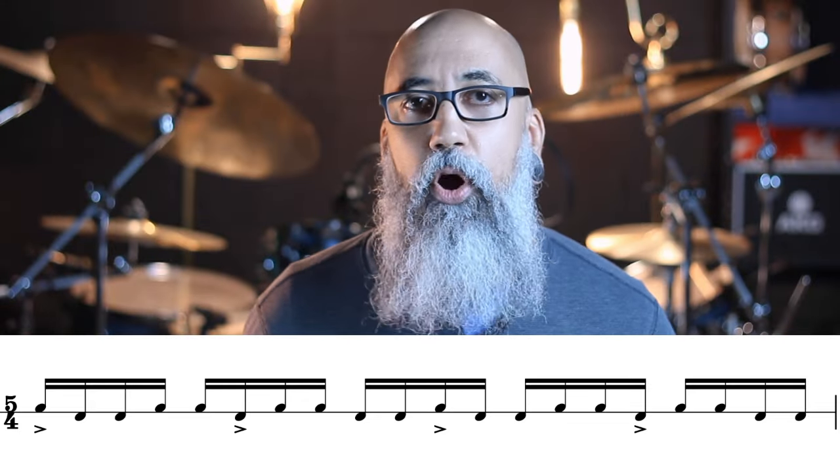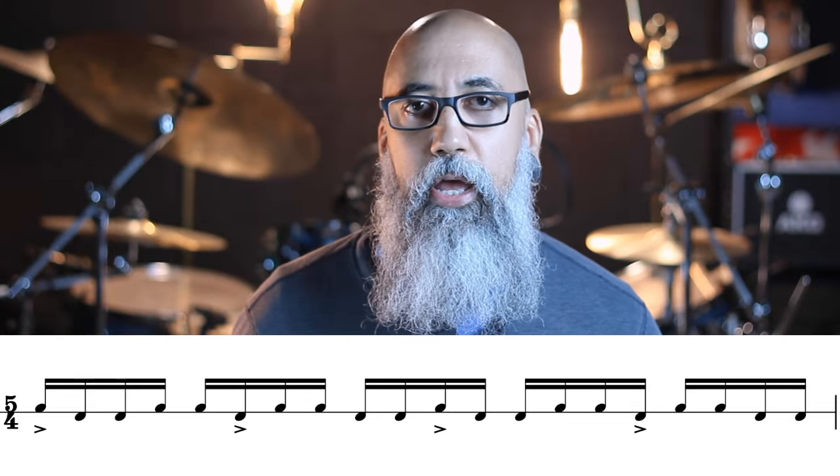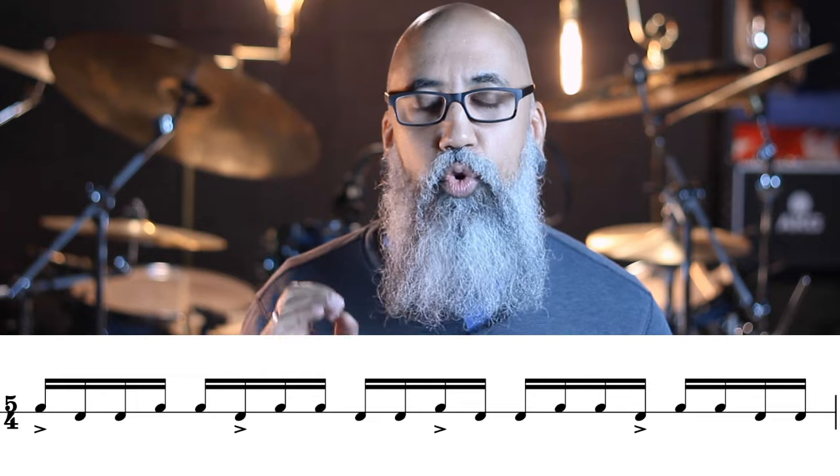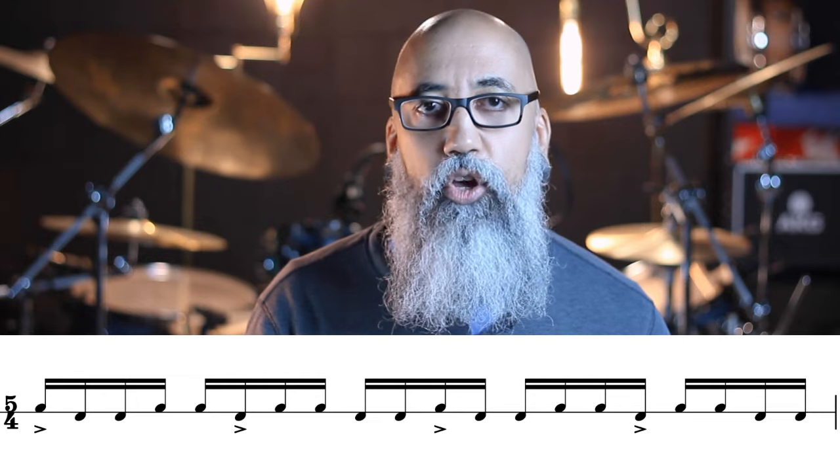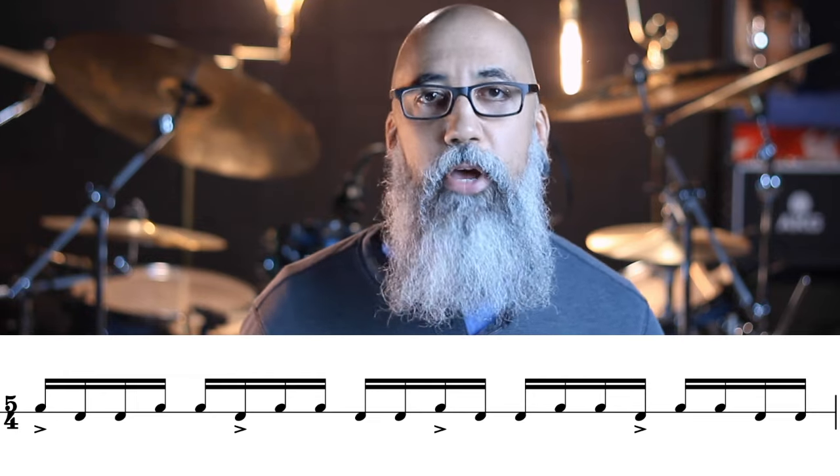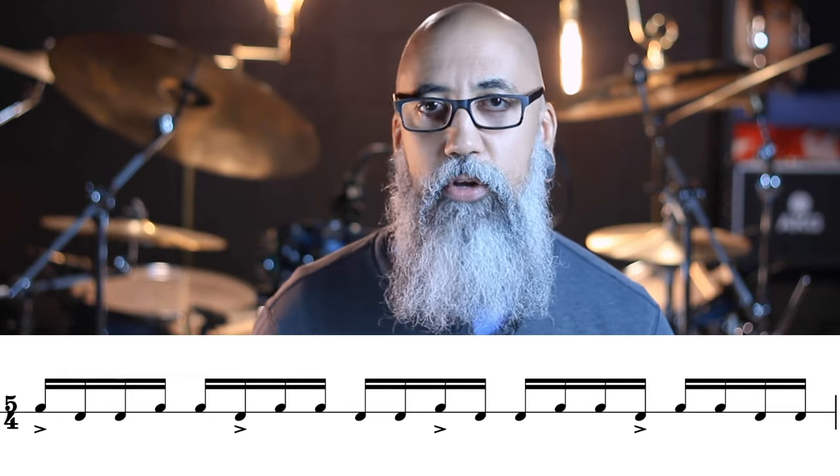In that way, we borrow from a tradition of rudimental drumming, one rudiment that helps us more accurately articulate polyrhythms, okay? I'm not going to use a metronome here. You don't have to when you're playing every 16th note. It meters itself out real nice, okay?